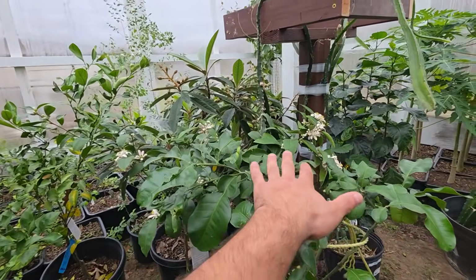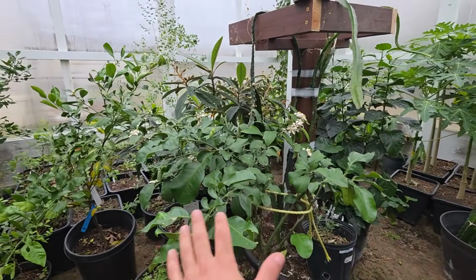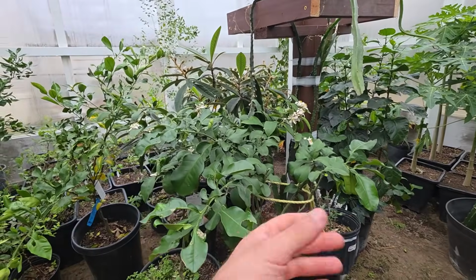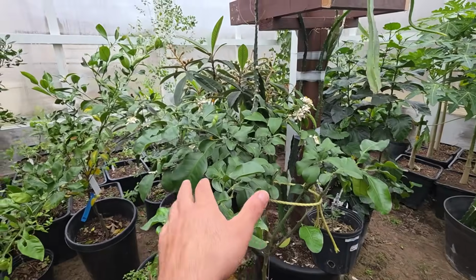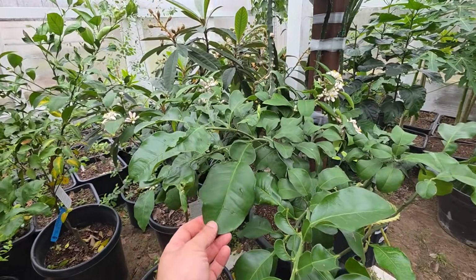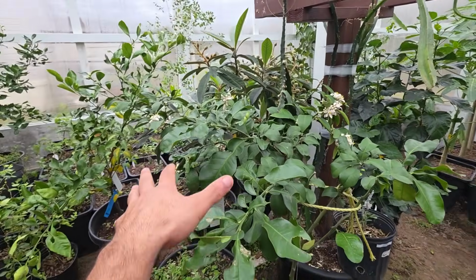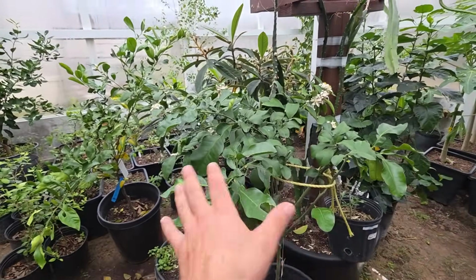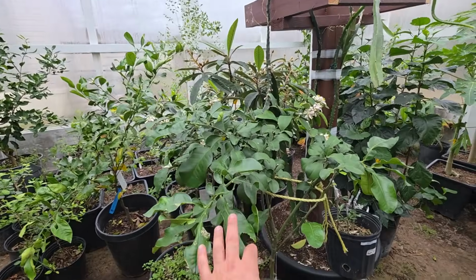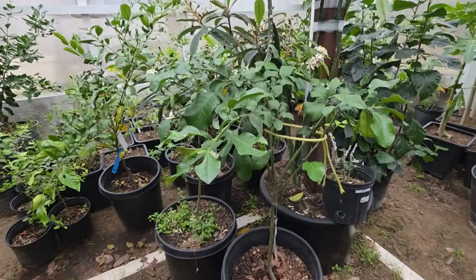The weather has been up and down here in Southeast Texas, but when it stays warm, you'll notice the branching and the size of the leaves changing, so many indicators of health and energy recovery.